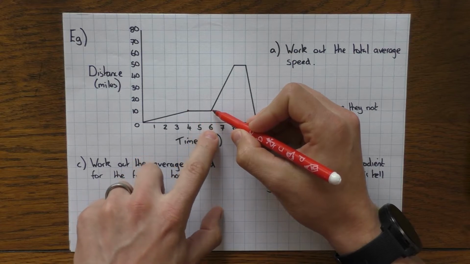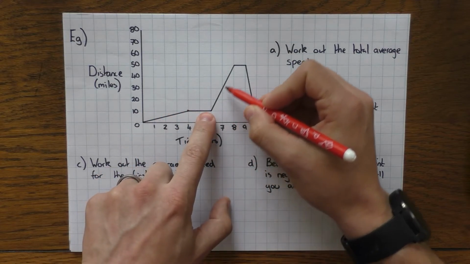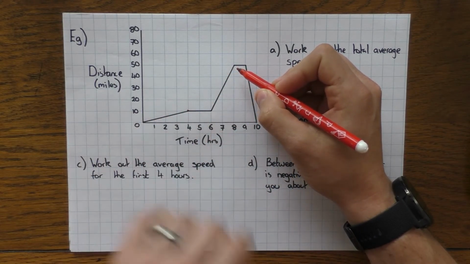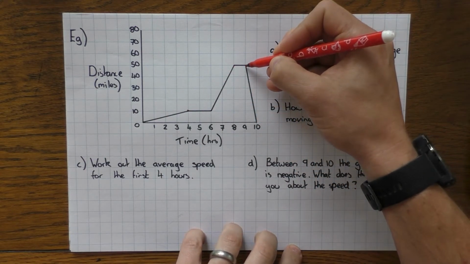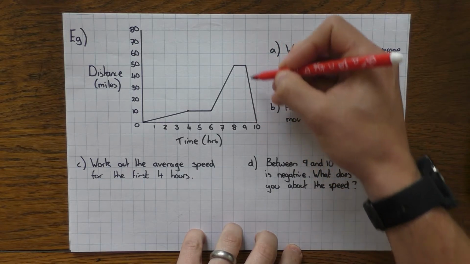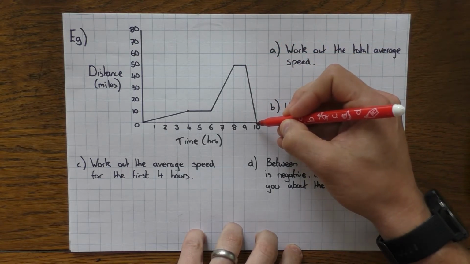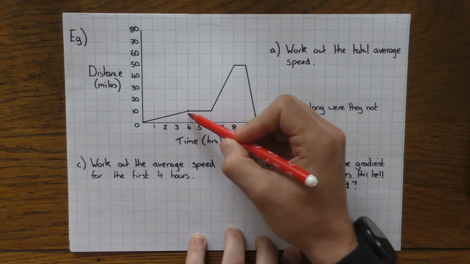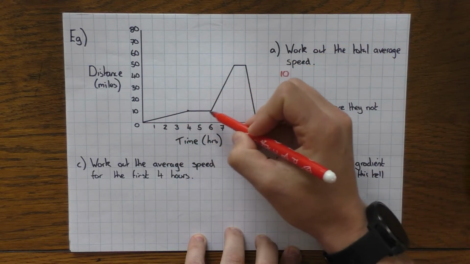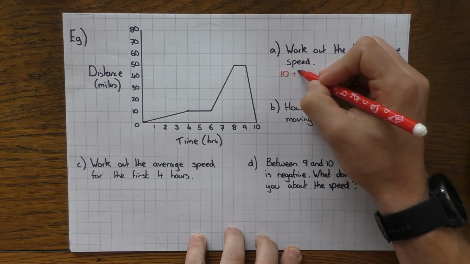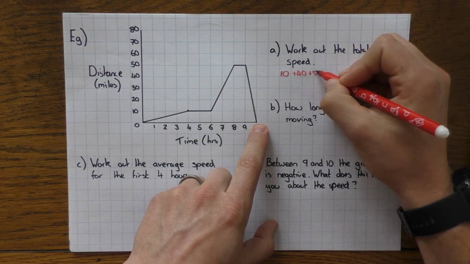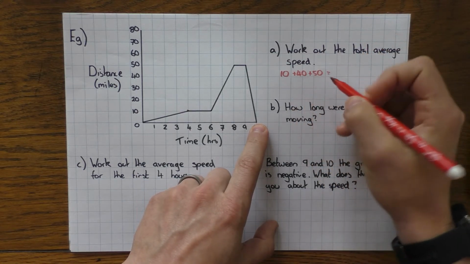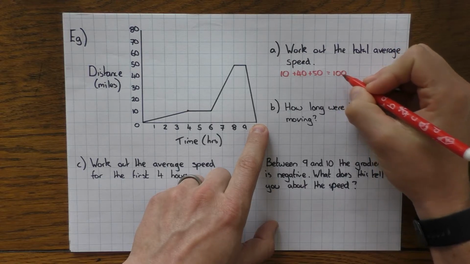Then I go from 10 to 50, which is 40. So they'll go, okay, I've gone 50. But you do have to include this travel time here. Even though it's coming back home, doesn't matter. It's still part of the distance that's been travelled. So you'll have 10 for this bit. You'll have 40 for this bit. And it goes from 50 to 0, so it's travelled 50. Okay, so 10 plus 40 plus 50 is 100.